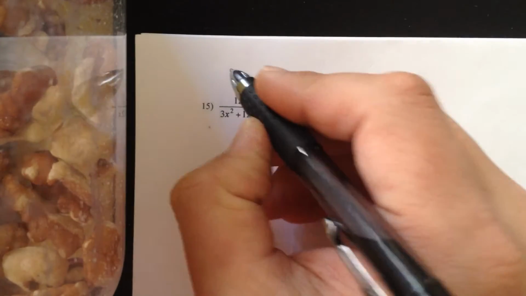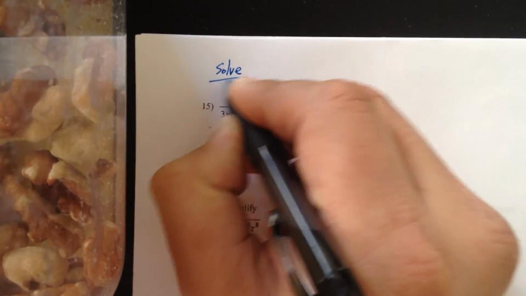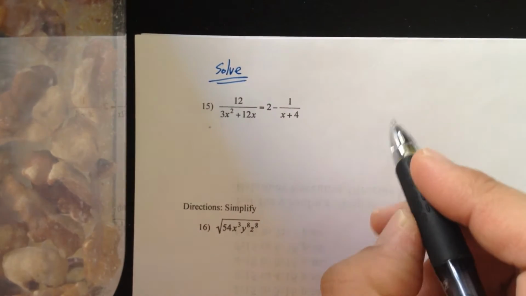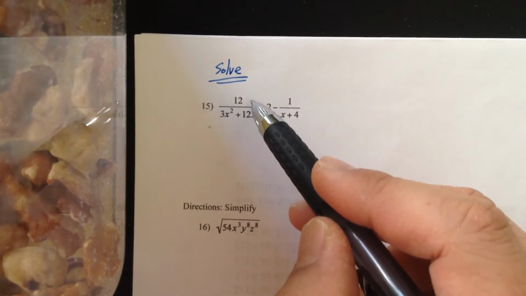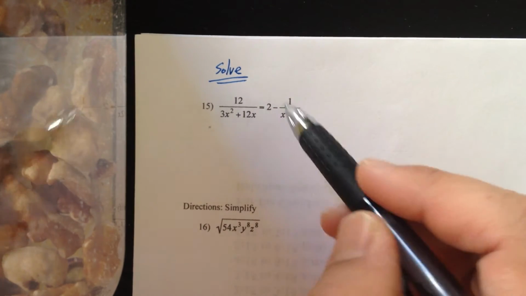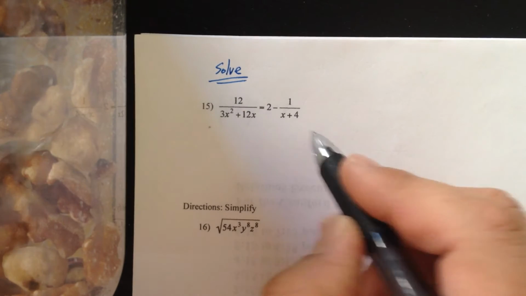So here the problem is to solve. The first thing here, as you can see, you recognize that the fractions and also the denominators happen to be polynomials.